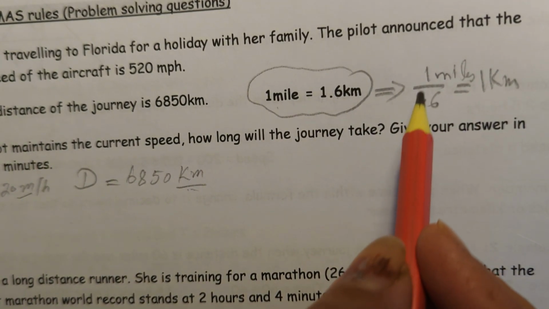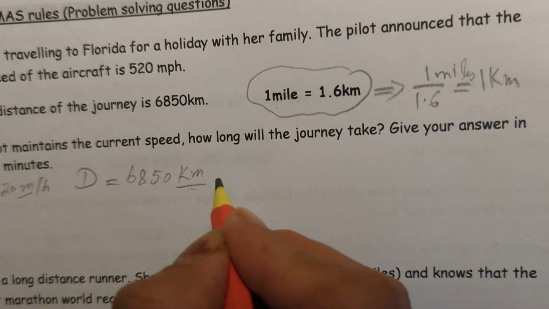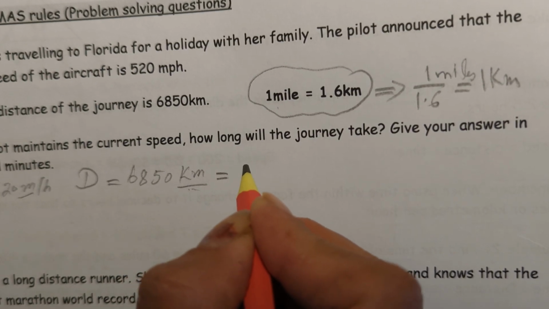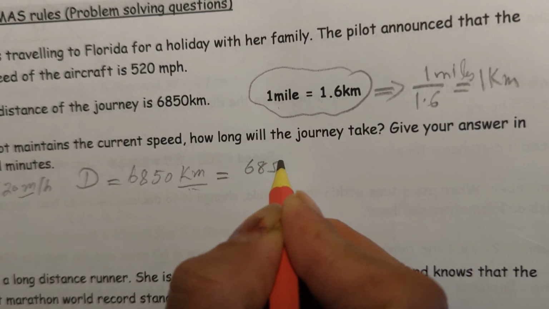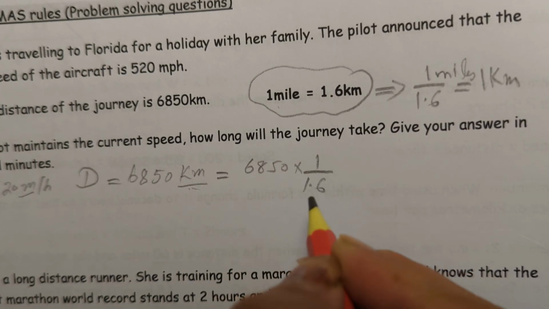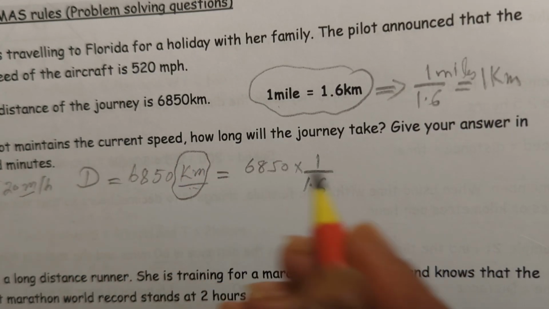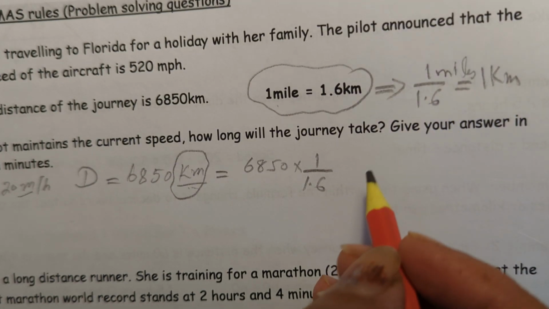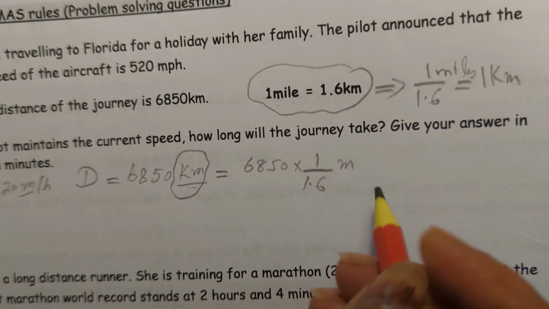Using this relationship, I am going to convert the kilometers into miles: 6850 multiplied by 1 by 1.6. In place of kilometer, I am using its value, 1 by 1.6 miles.